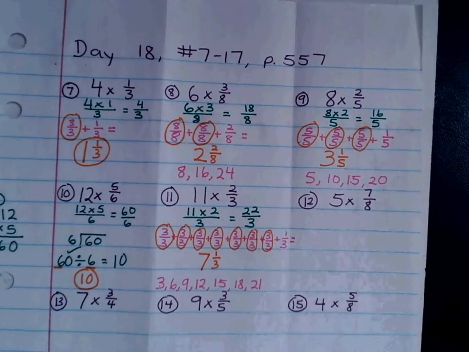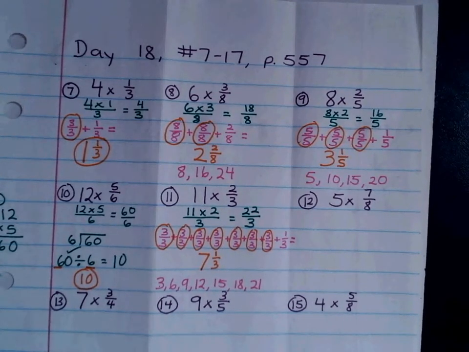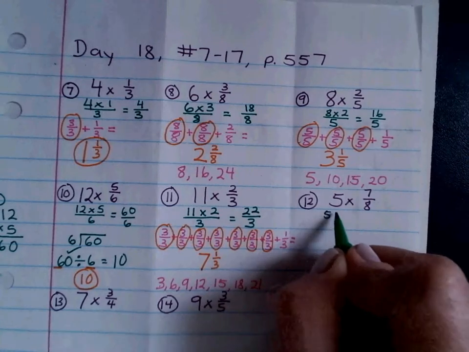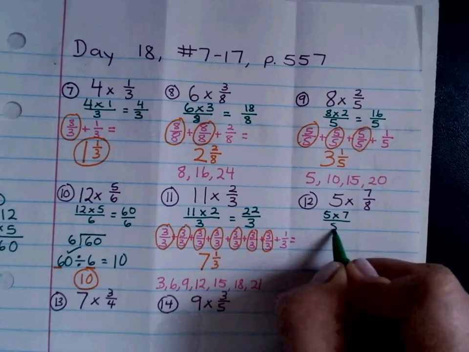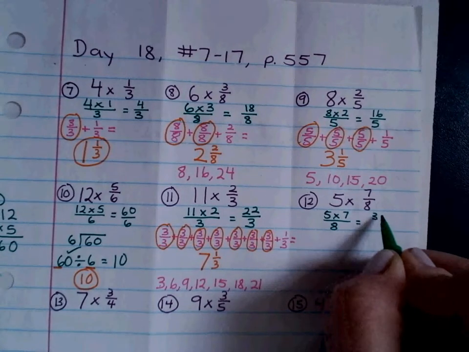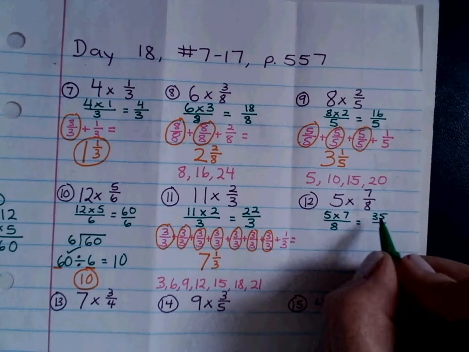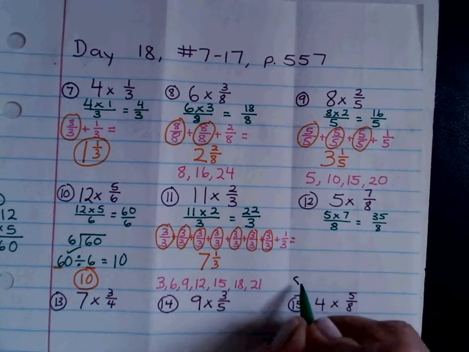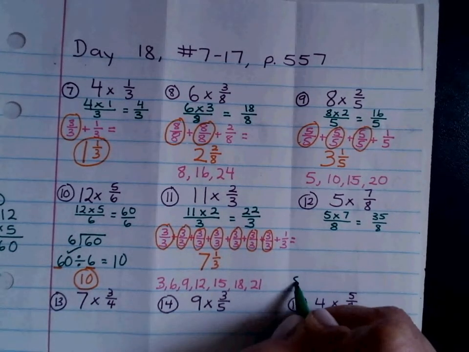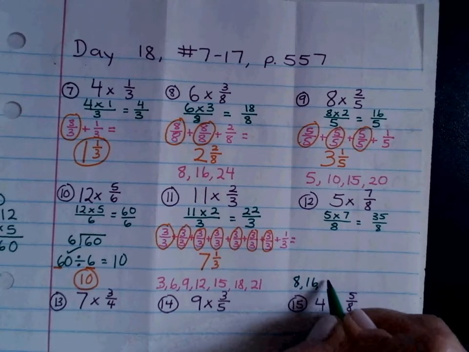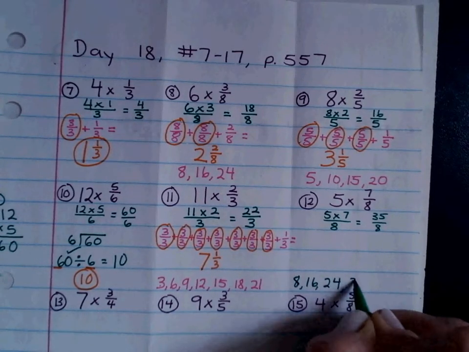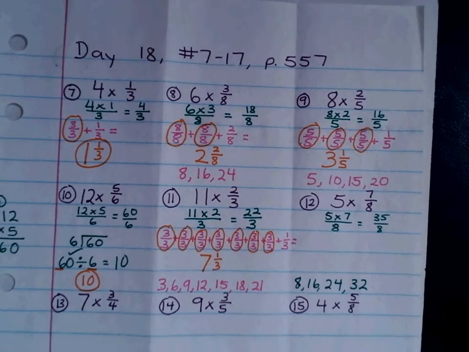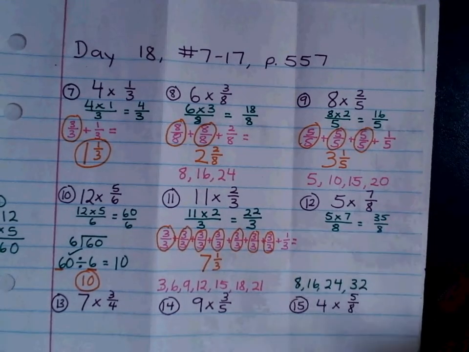And let's take a look at number 12. I've got 5 times 7 over 8. So 5 times 7 is 35. 35 eighths. So I'll skip count by 8s. So I've got 8, 16, 24, 32. And that's the closest I'm going to be able to get to 35.